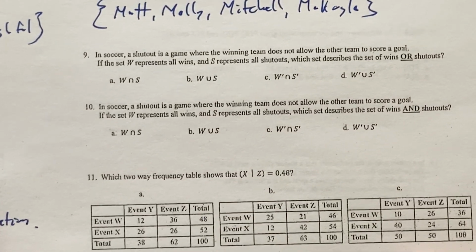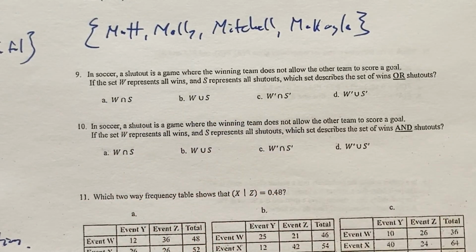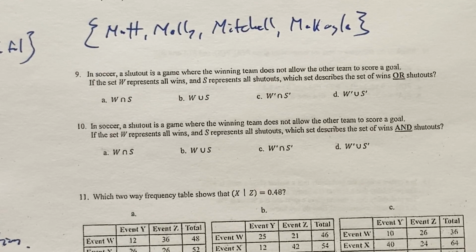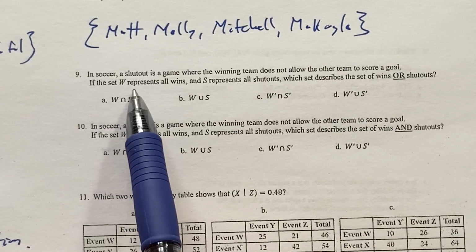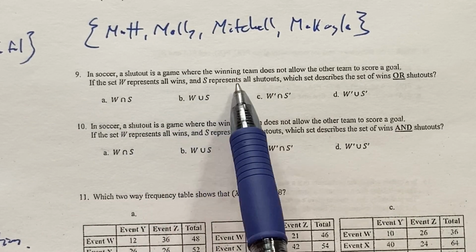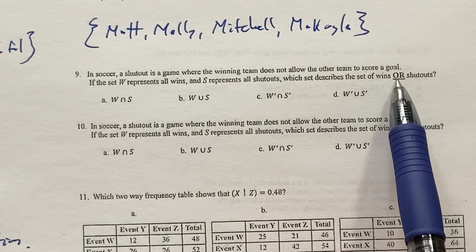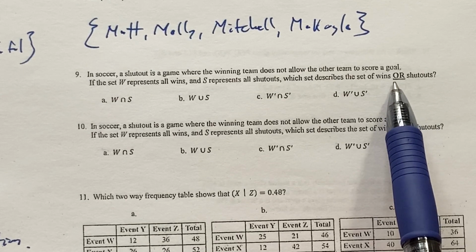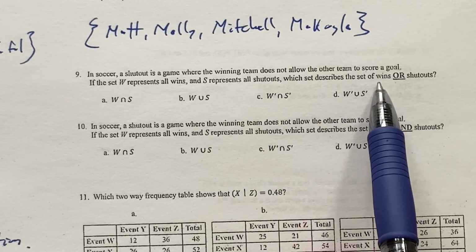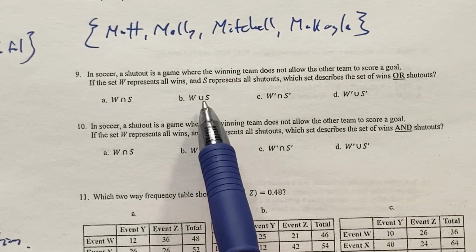Okay, we got another set down here. In soccer, a shutout is a game where the winning team does not allow the other team to score a goal. That's pretty much in every sport ever created. A shutout, when the other team doesn't score a goal. If W represents wins and S represents shutouts, which set describes the set of wins or shutouts? Well, we know or, that means the U, okay? So we're gonna say wins, U, shutouts. I think it's B.